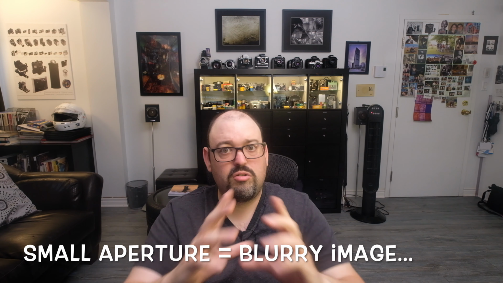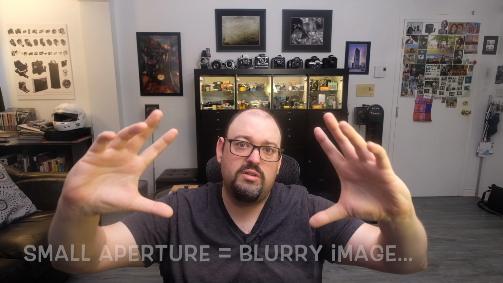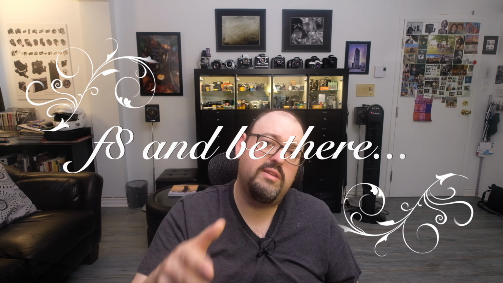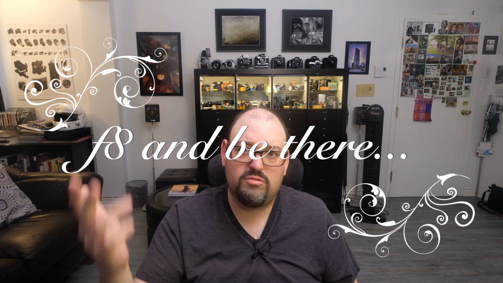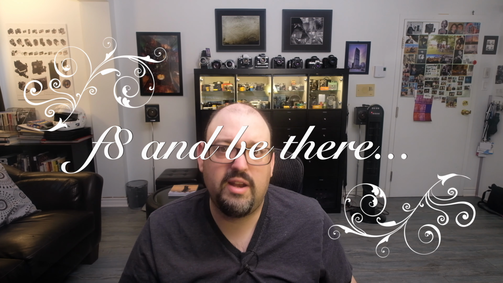So, to make it short, the bigger the aperture is, the blurrier the images are, and the smaller the aperture is, the blurrier the images are. So, what the hell, right? Well, there's a sweet spot in the middle. Generally, f8 and be there. Some photographer said that at some point, f8 and be there. I don't remember who. I'll put it down below.